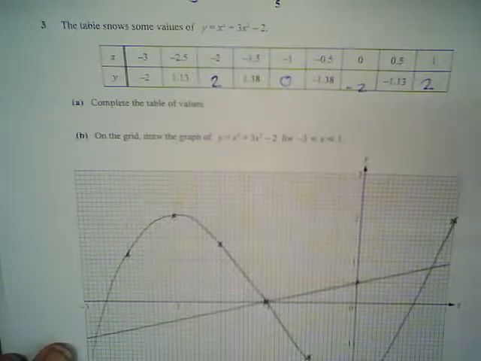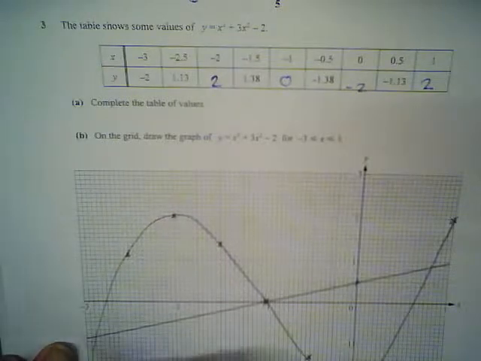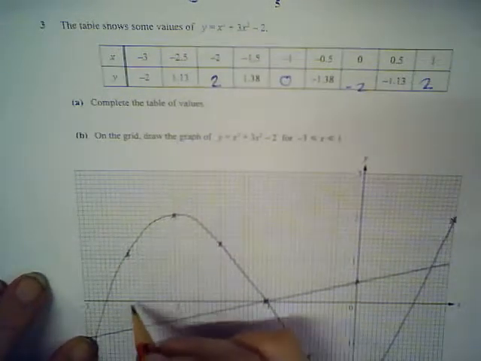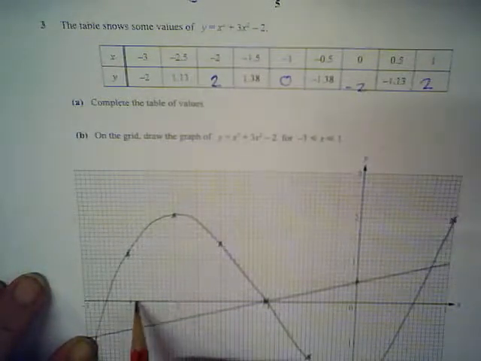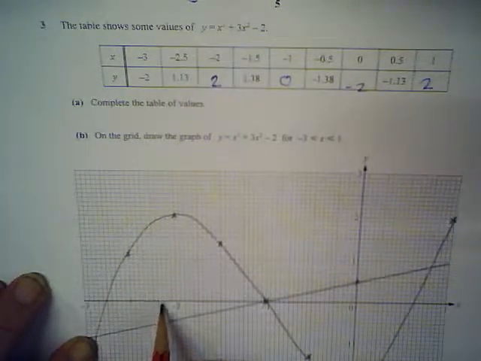Okay, now they've asked us where the intersection would be solved. I'm going to read down these x values. So that would be 2.5 and 1. So it's 1, 2, 3, 4, 5.